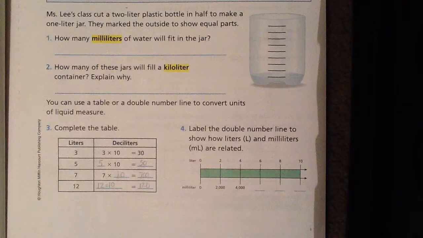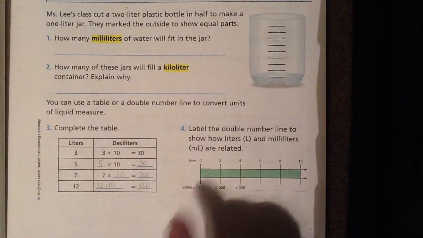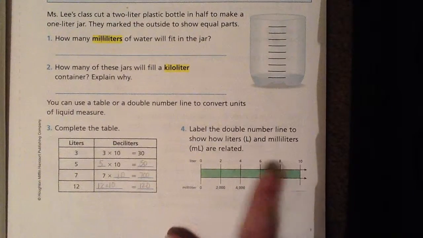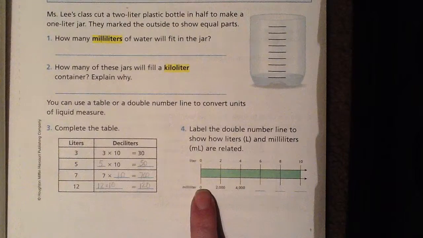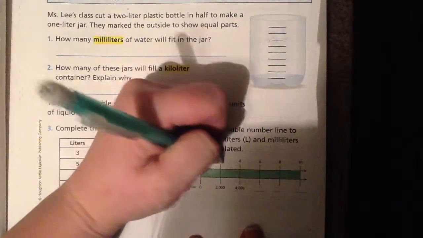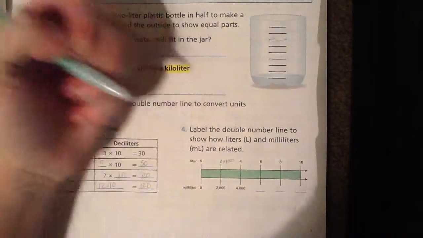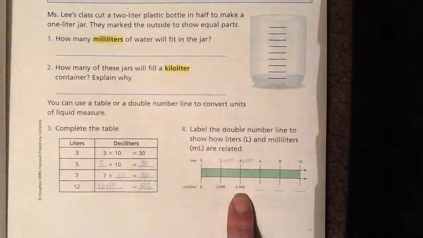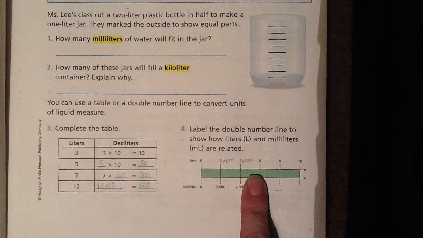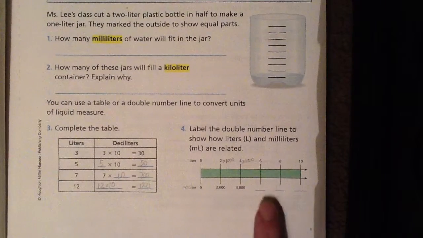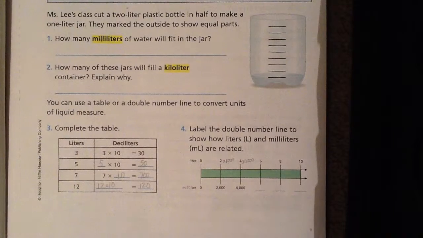On number 4, it says label the double number line to show how liters and milliliters are related. We have 0, 2, 4, 6, 8, 10. Milliliters, same as millimeters, we had to multiply by 1,000. So if I multiply the 2 times 1,000, I'm going to get 2,000. 4 times 1,000, I'm going to get 4,000. Go ahead and complete the units for 6, 8, and 10. How many milliliters will be in 6 liters, 8 liters, 10 liters?